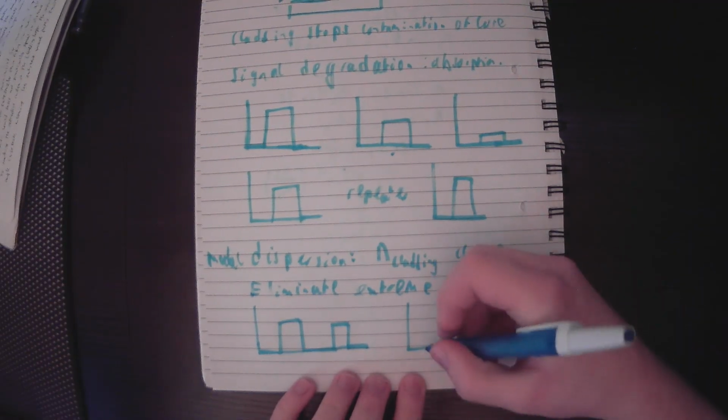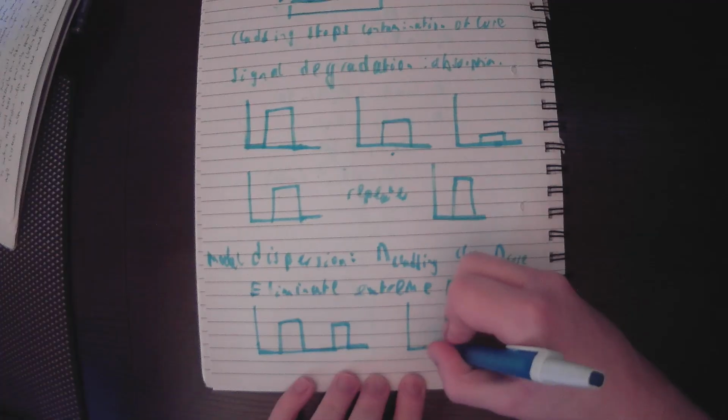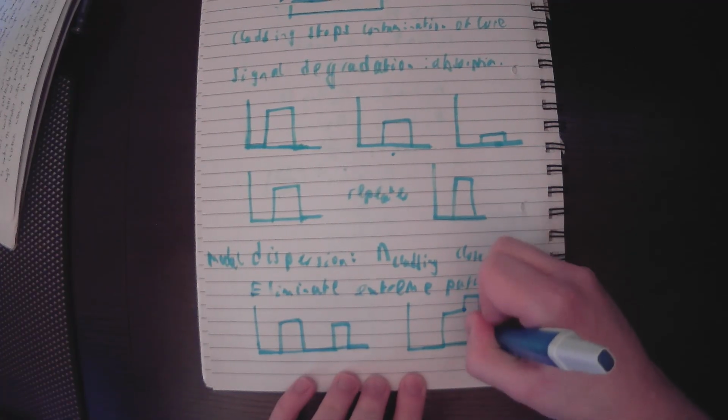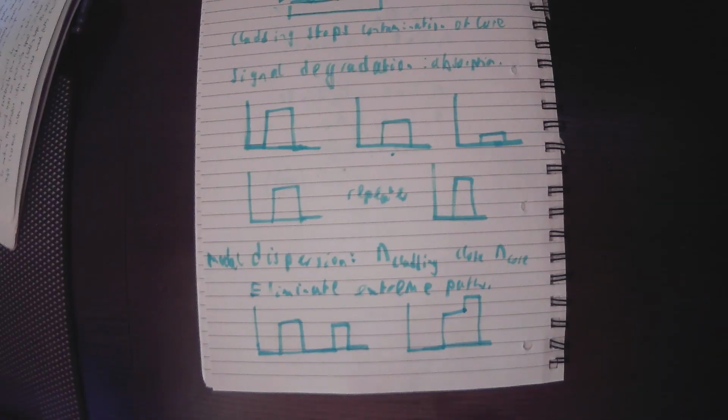This would mean that the pulses would actually start to overlap and they would interfere with each other. Do you see how that's sort of come together? And this would lead to an entirely new signal, which would not lead to the same effect that we had here. This is the issue that modal dispersion causes, right?